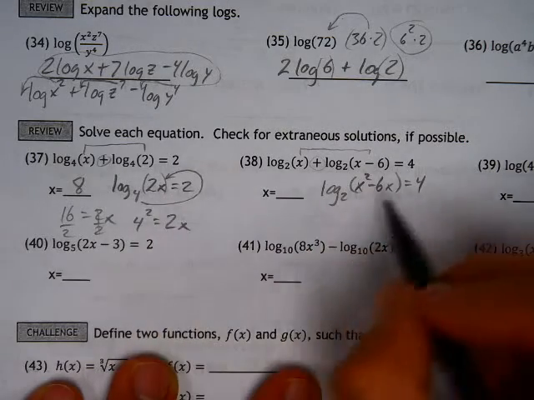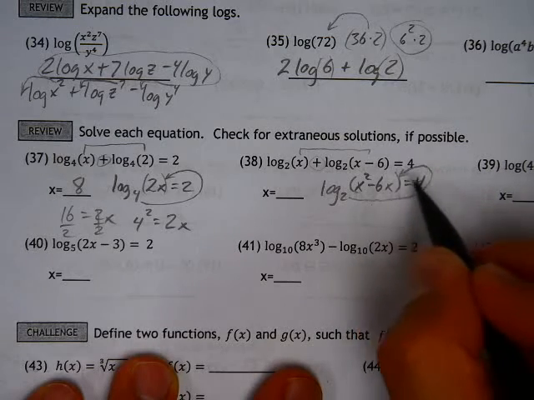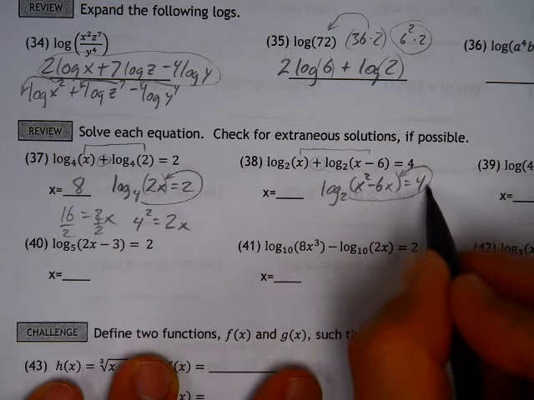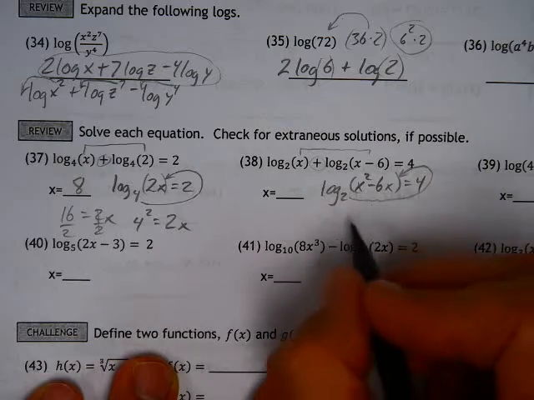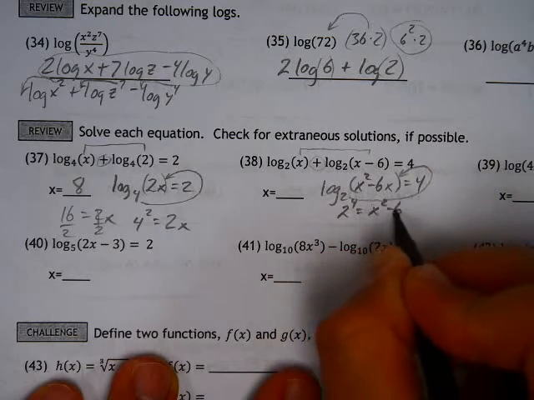And then do the same thing. I did the swoosh kind of thing. This 2 to that power equals that. You've got to start with your base, raise it to that power, set it equal to this. 2 to the 4th equals x squared minus 6x.